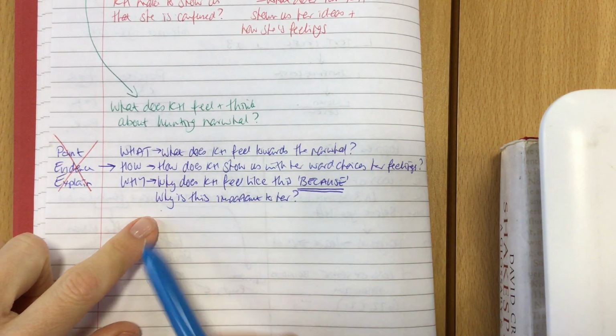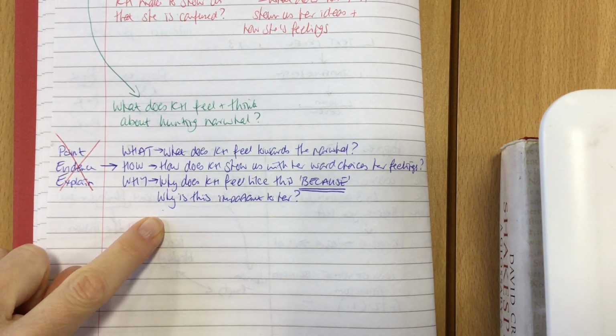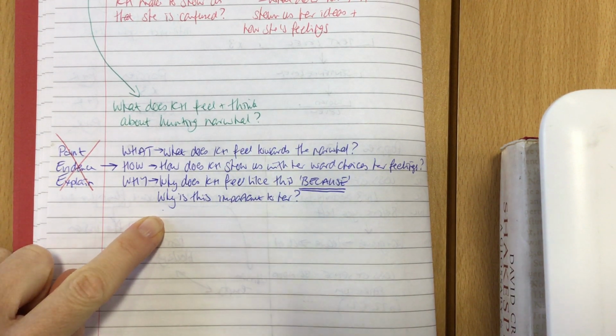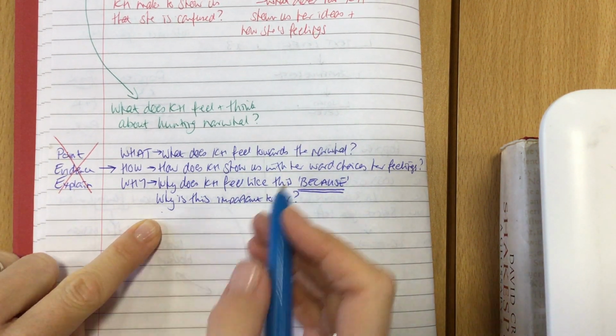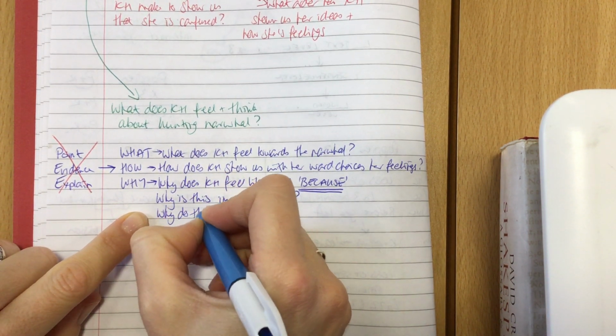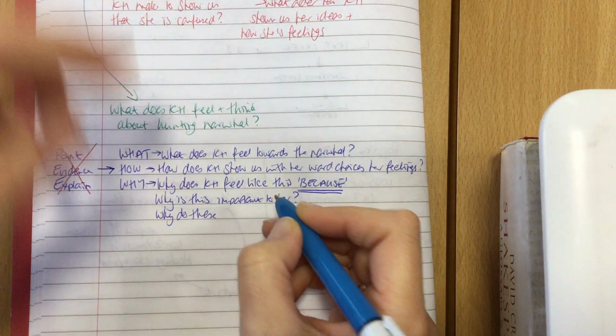We've then got, why do these words show us? Why do these words work? Why do these words give us the suggestion this is how she's feeling? Okay, so why do these words, so that goes back to your quote.